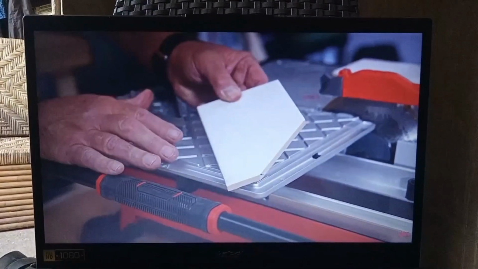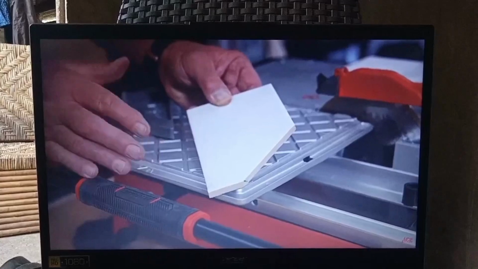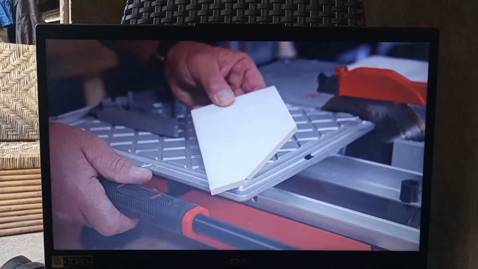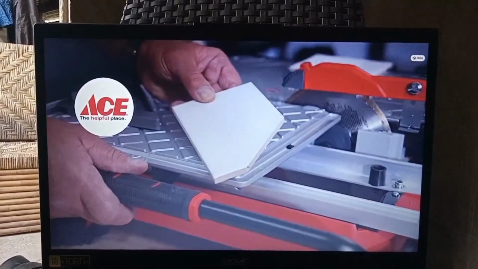A very versatile tool. It's great if you're doing a backsplash, any kind of tile project, and the fact that it's cordless means that it's portable, easy to set up, and easy to use.